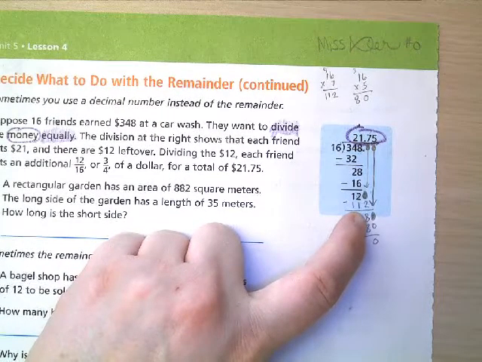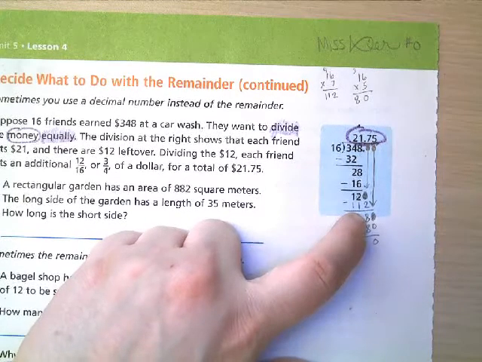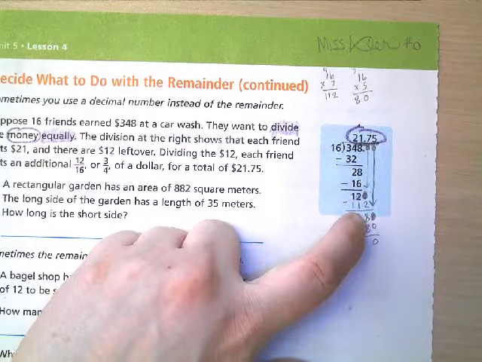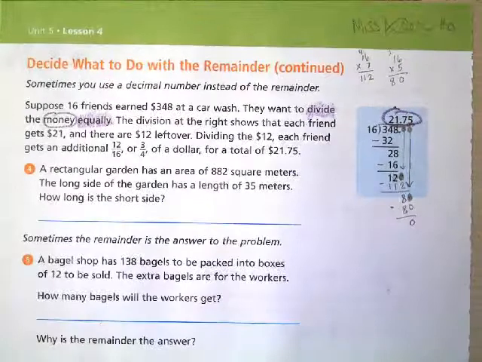So in the situation when you get a leftover and you're about to drag down another 0, you can just look over the divisor and say, is that half of that? And if it is, then you know on the quotient it's 5. It's pretty awesome. We'll try to find another one that works like that. But anyway, let's move on.